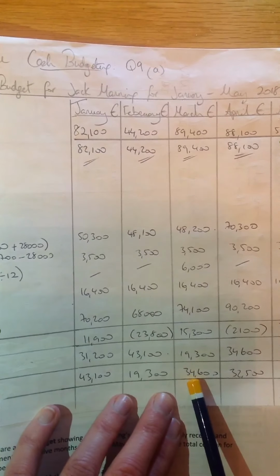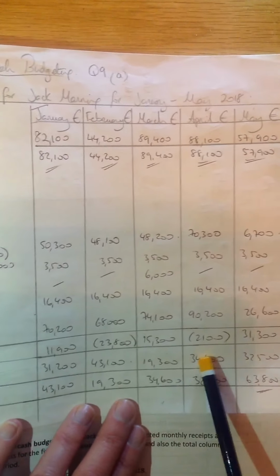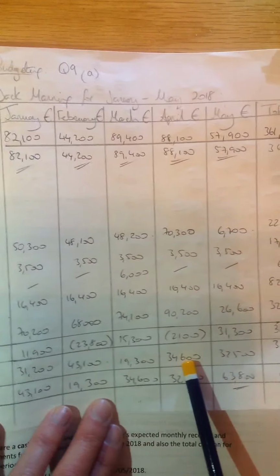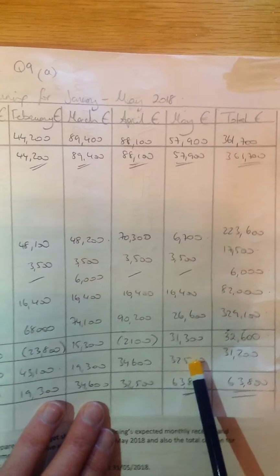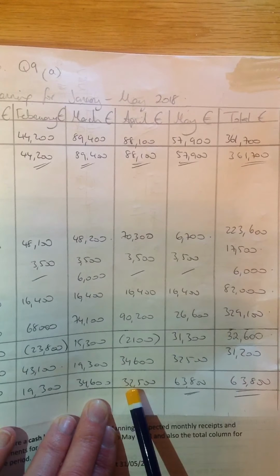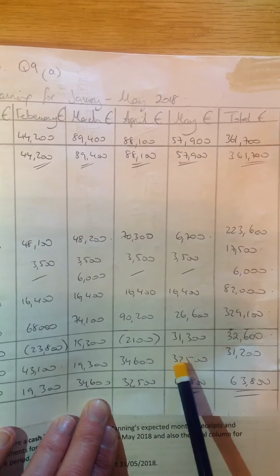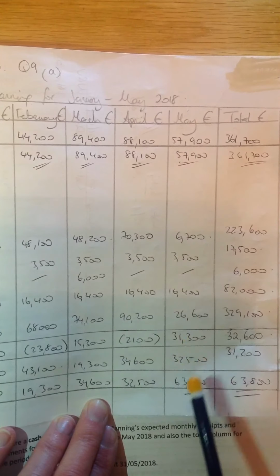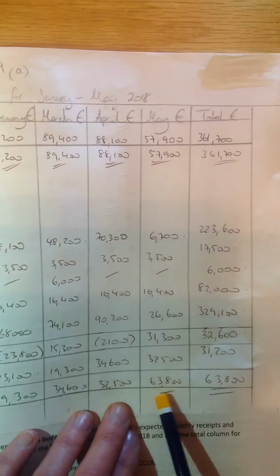Again, the closing cash for March is 34,600. The opening cash for April is 34,600. So you keep going on that way until you get to the final month. So in this final month, the 32,500 from April is the opening cash of May. So we add the net cash plus the opening cash to give us closing cash, and in this case it's 63,800.